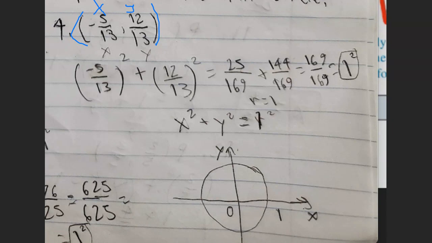So you plug in the variables with the x and y's. For example, you put -5/13 for x. You square it, you get 25/169, and for y you get 12/13 squared, which is 144/169. And you add across, 25 and 144. You get the same number as the denominator. That's where we get our 1 point right there.